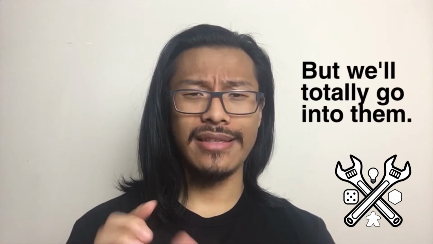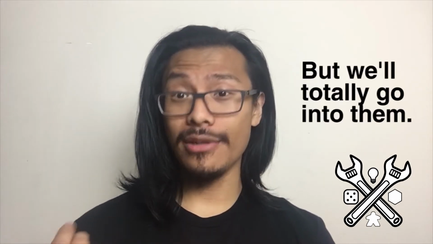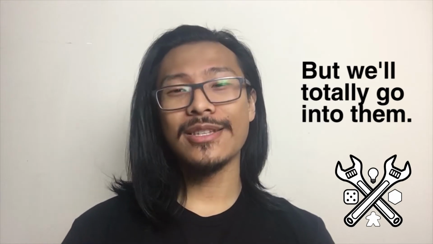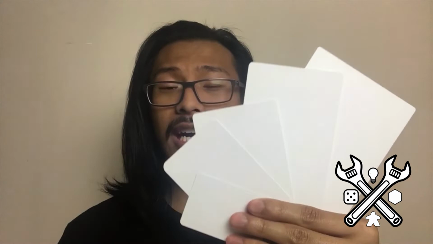This week I was thinking we would have a design discussion, not necessarily about the mechanics this time, but in fact maybe a little bit about the components. To be specific, I was thinking we'd talk a little bit about these cards here. Cards of all shapes and sizes that can be used however you really like.